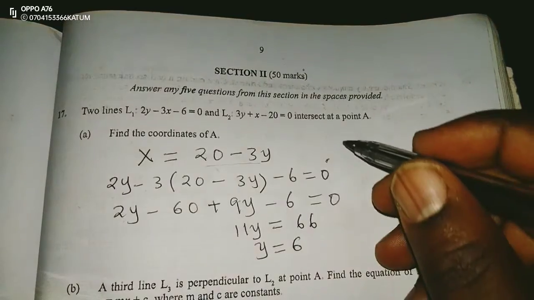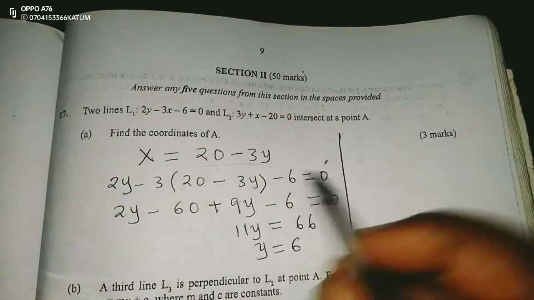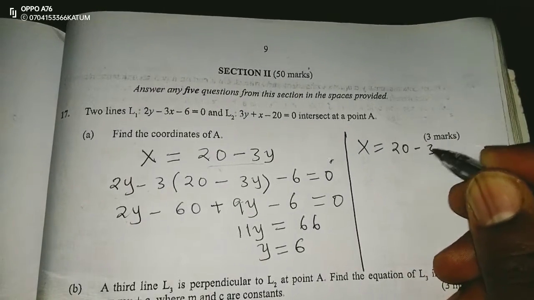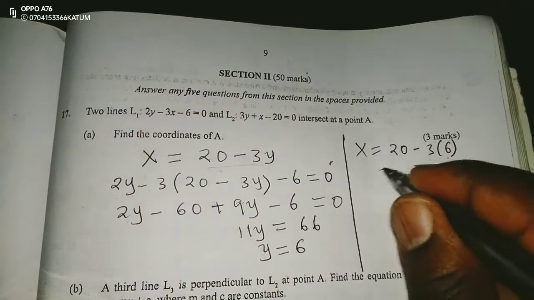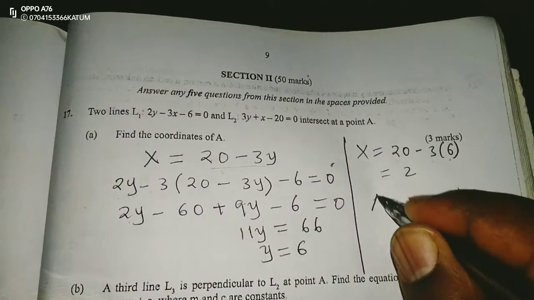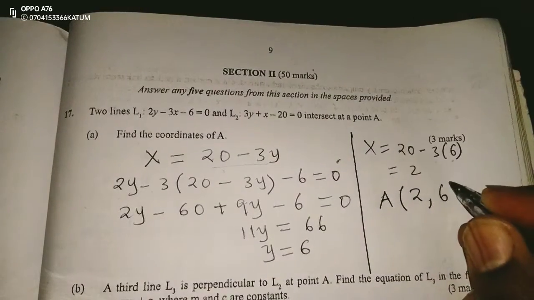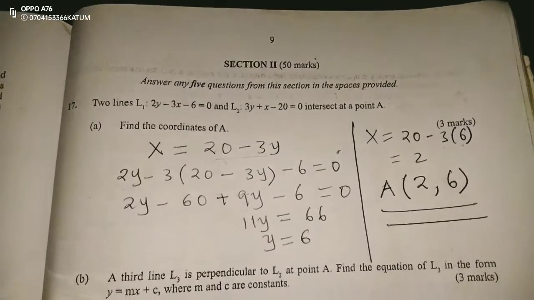Now it means we will have to find the value of x by saying that x equals 20 minus 3 into 6. This is 18. So 20 minus 18 becomes 2. The coordinates of this point of intersection are (2, 6). So that is the coordinate of A.